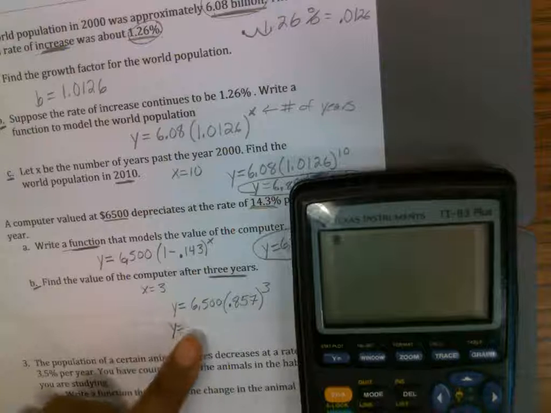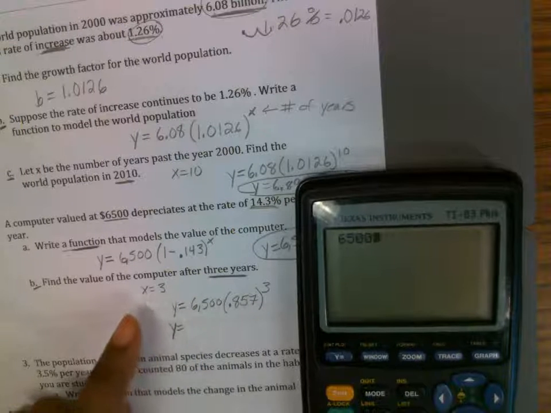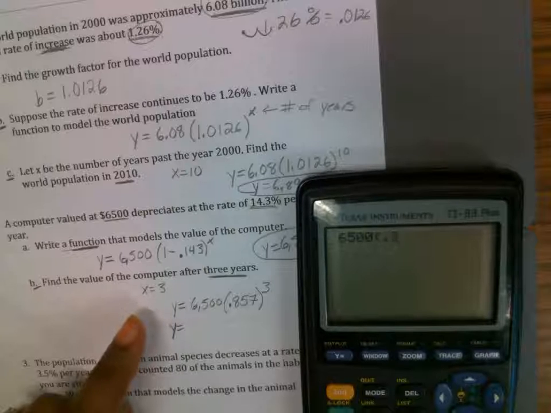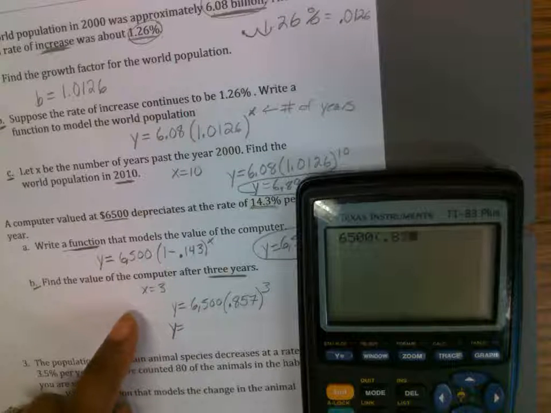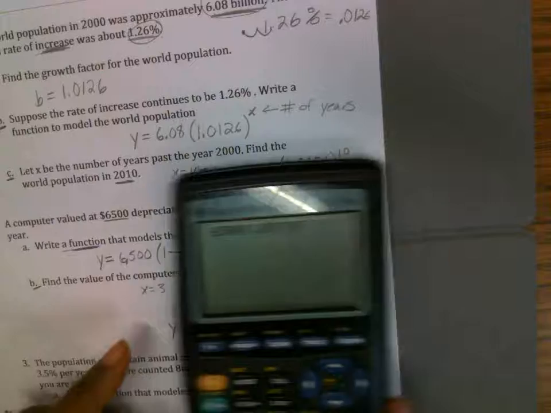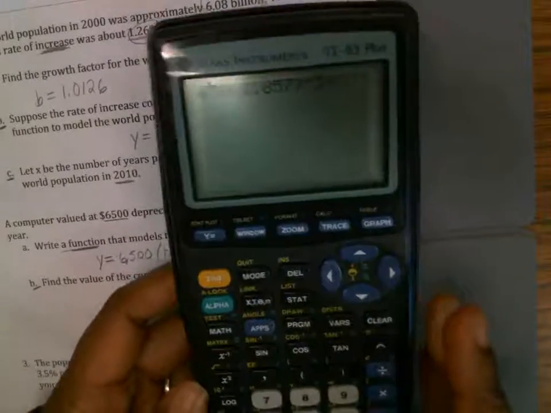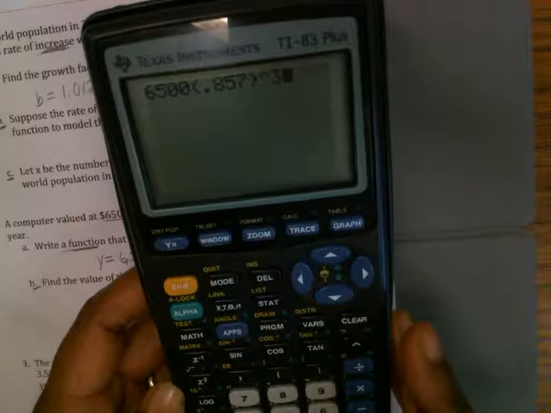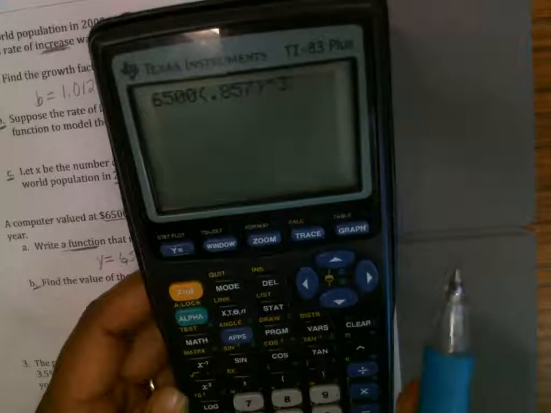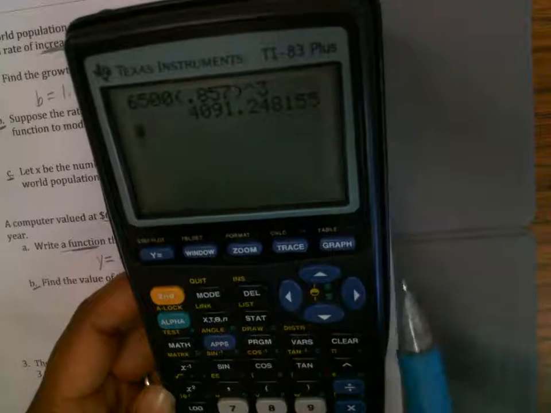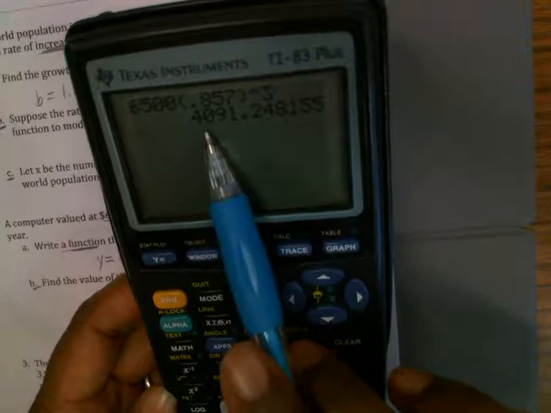So we got 6,500 times 0.857. And we got the caret key here, 3. So we type that in. See how I typed it in? I use parentheses as multiplication. Okay? Press enter.